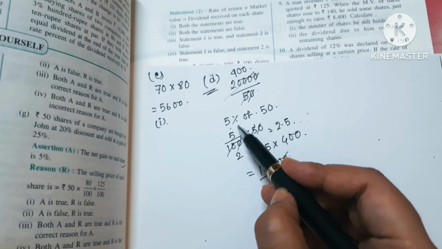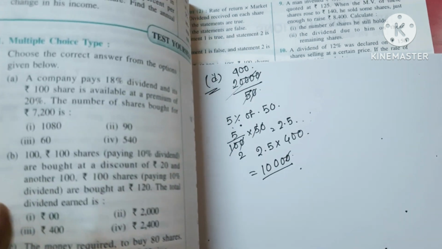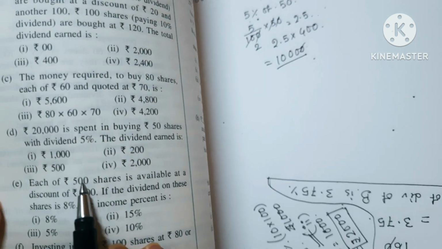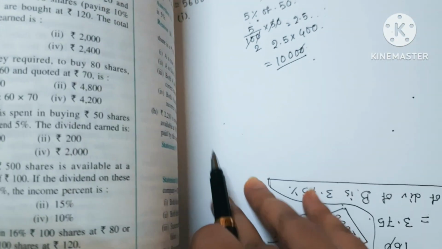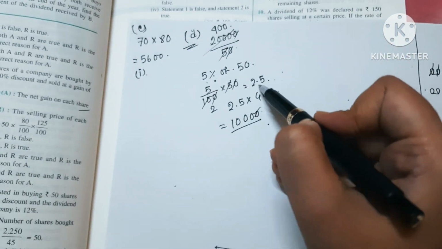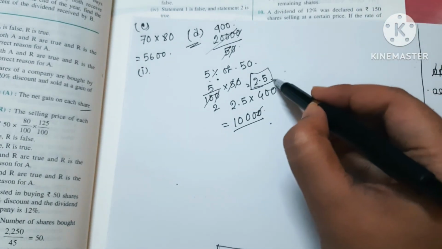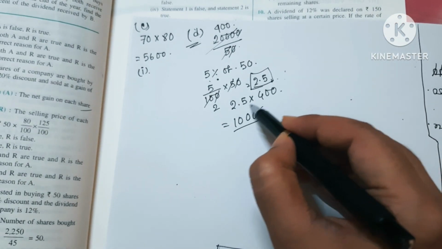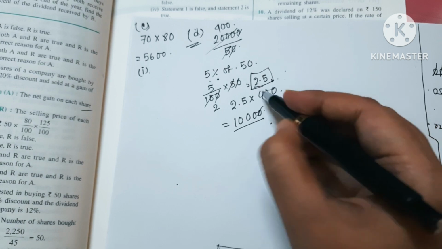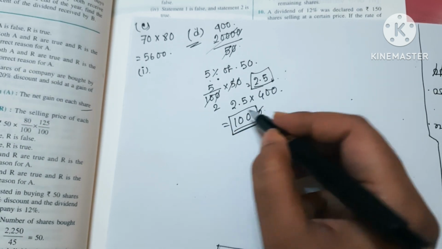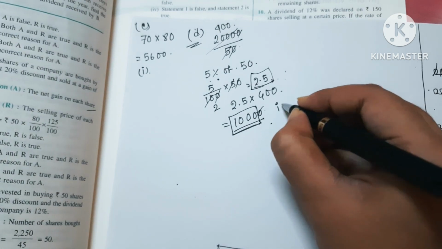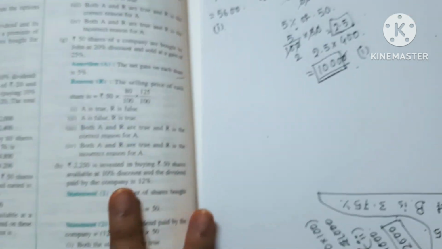And rate of dividend is 5% here. So 5% of 50, that will give you 5 by 100 into 50, that is dividend per share. So if you multiply with number of shares, you will get 1000. That is total dividend. So option 1 will be the correct answer in case of D.